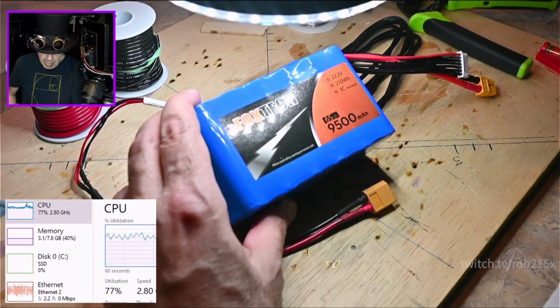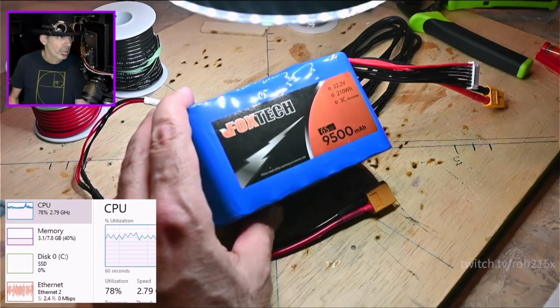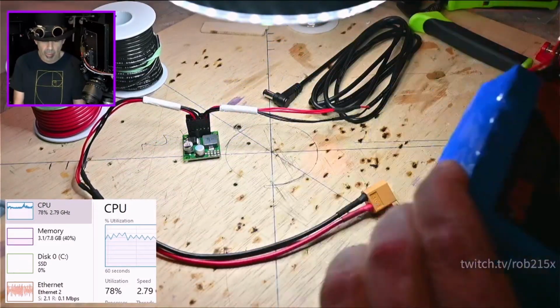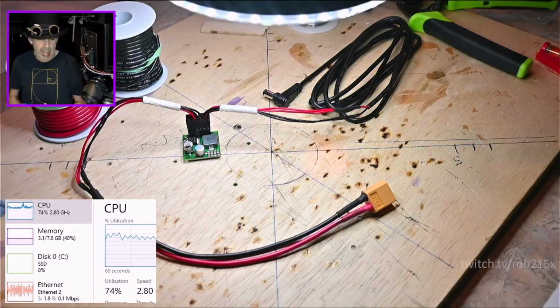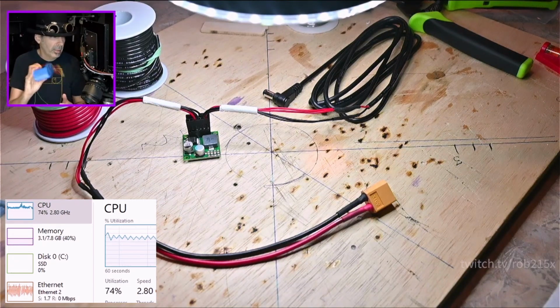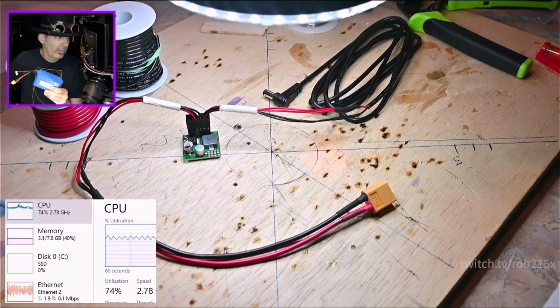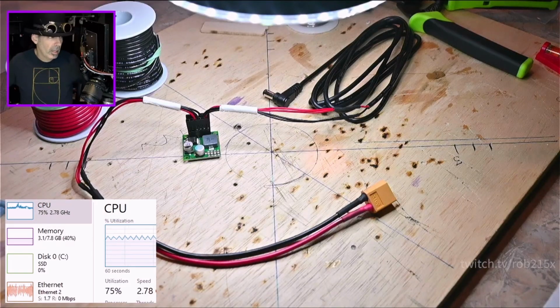It's 9,500 milliamp hours. So that's a lot of power. Now I can probably use a much smaller battery walking around, but this thing isn't too bad. It's a couple pounds. It's not horrible if I needed to have this hanging on my belt.